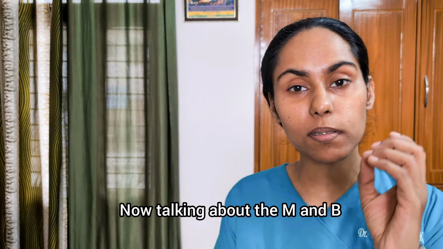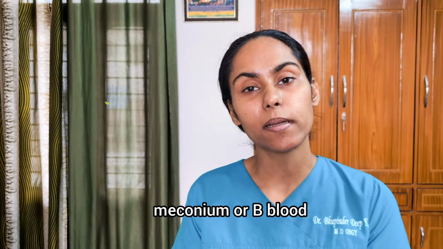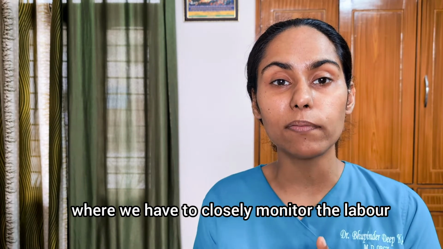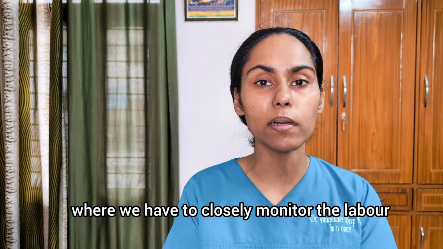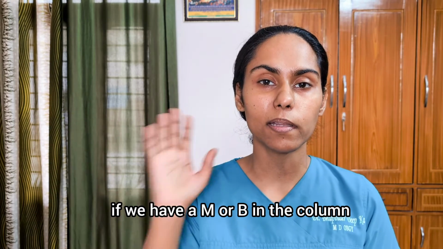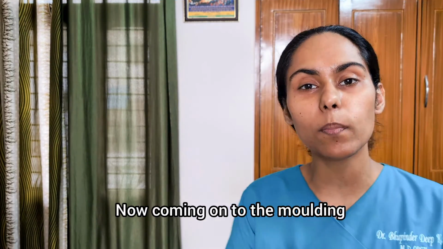Now talking about M and B. M is meconium, or B is blood, which can be due to abruption. These are two conditions where we have to closely monitor the labor if we have an M or B in the column. Now coming on to the moulding.